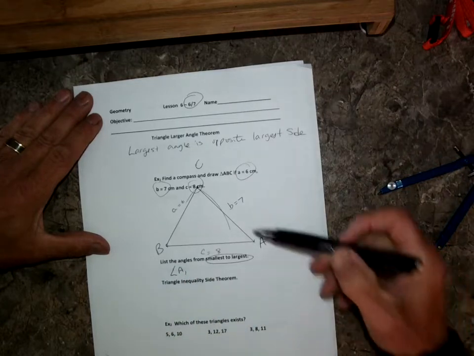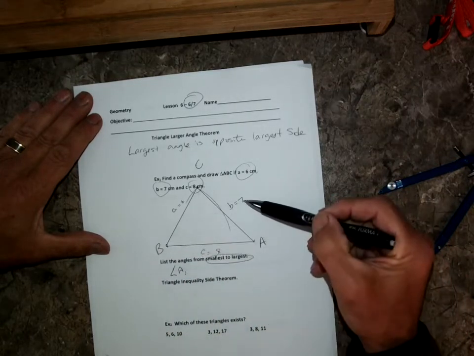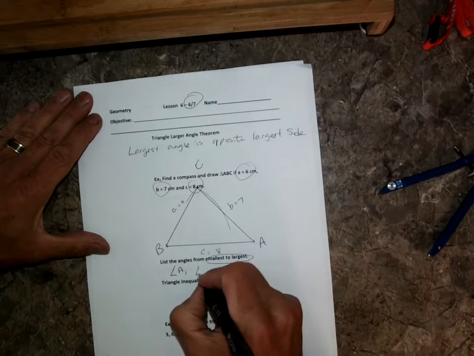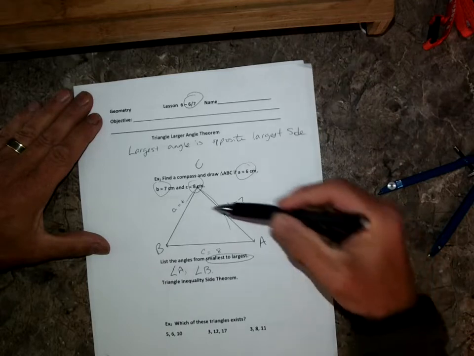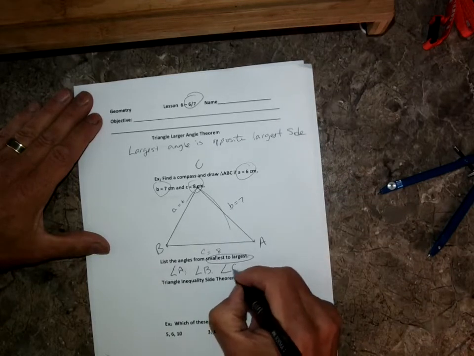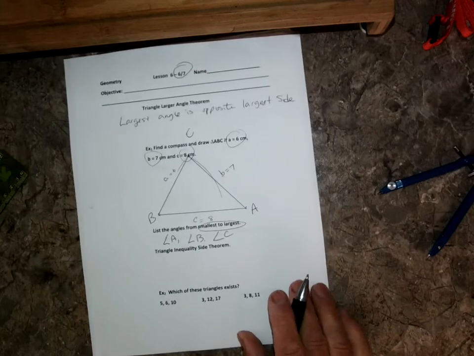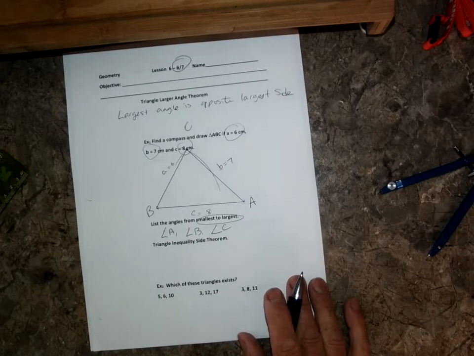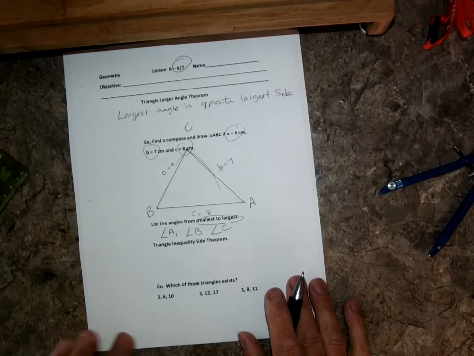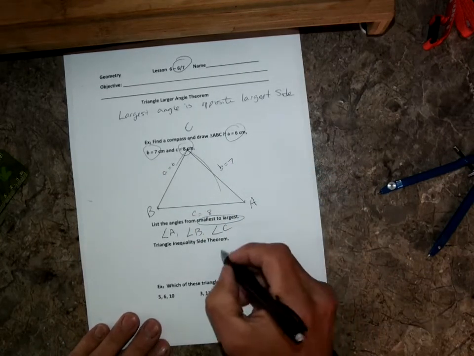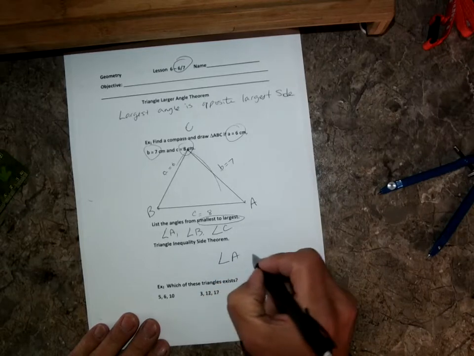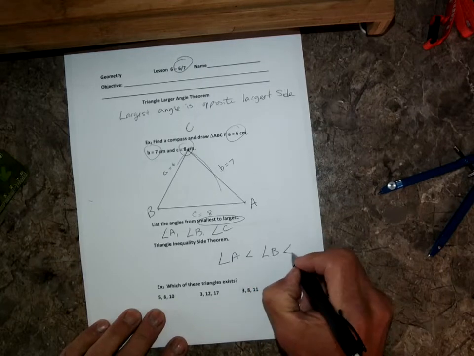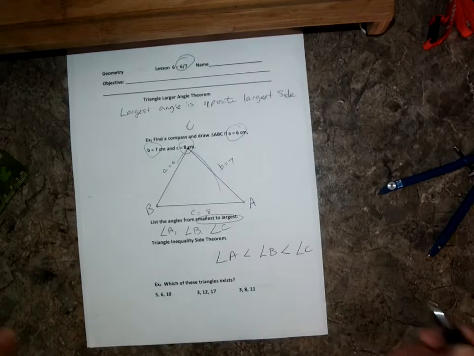And then angle B would be the next biggest because 7 is in between my 8 and my 6, so angle B, and then angle C. Now, again, this really seems obvious, and that's why we're not going to do a whole lot with this section, okay? Triangle inequality theorem says the exact same thing, right? So it says basically that angle A has to be less than angle B, which is less than angle C, okay? That just makes sense.